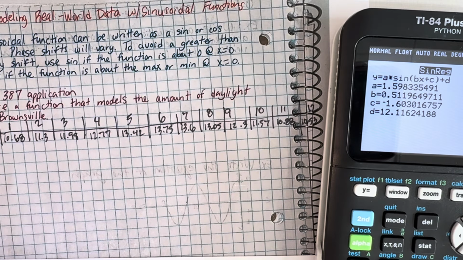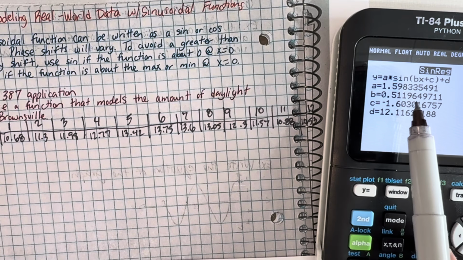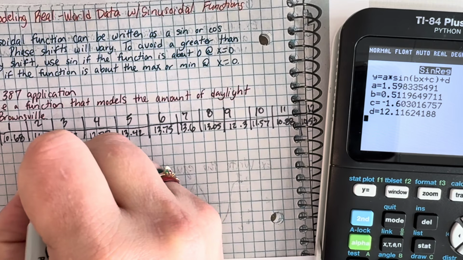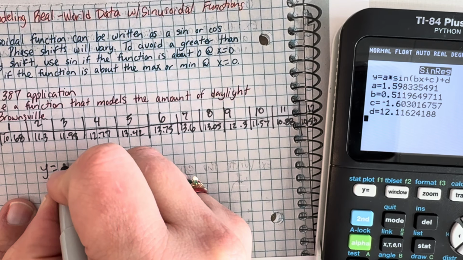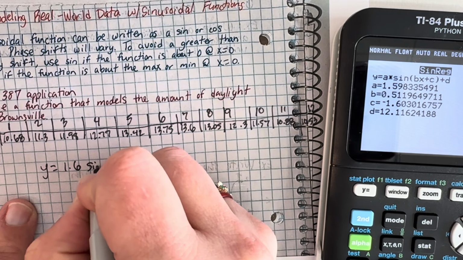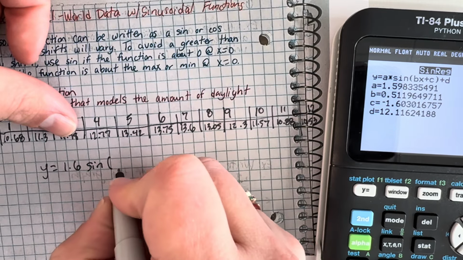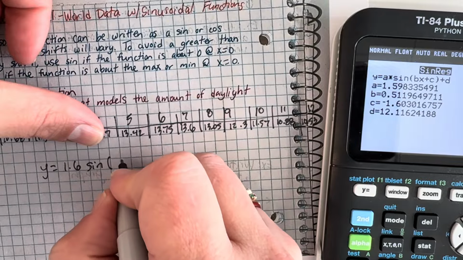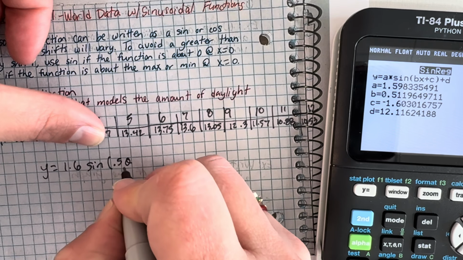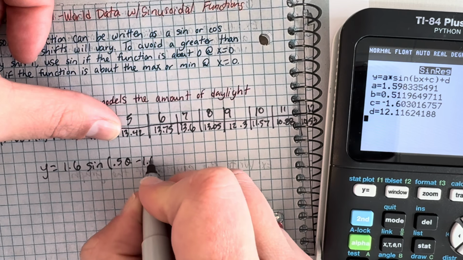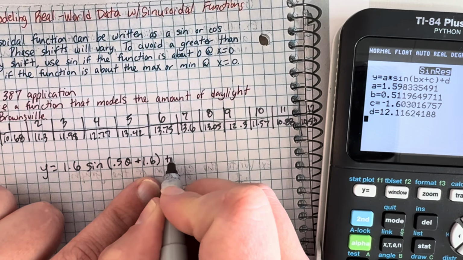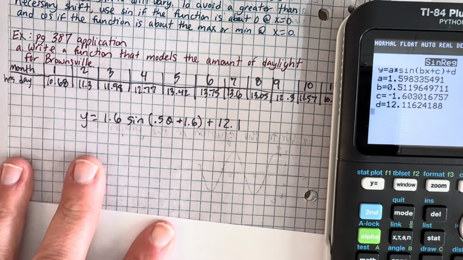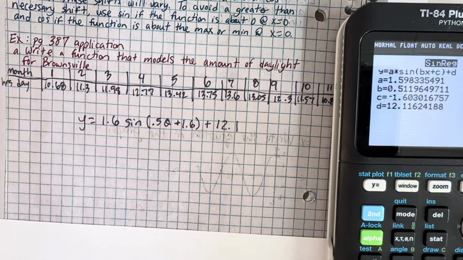All right, so I'm going to write this function with a sine, and I'm going to write it out, we'll say to 1 decimal. So right here, it's going to be y equals 1.6 sine of b, so that'd be a half, so that would be 0.5 theta minus 1.6, that's actually normally a minus, so I'm going to make that a plus, and then plus 12.1. And there you go. There is the equation for this sinusoidal function.